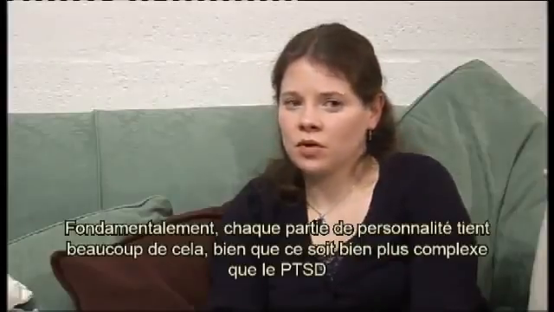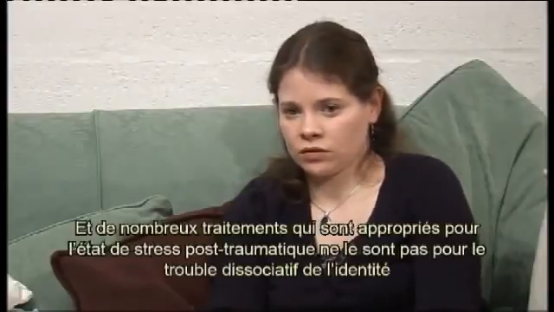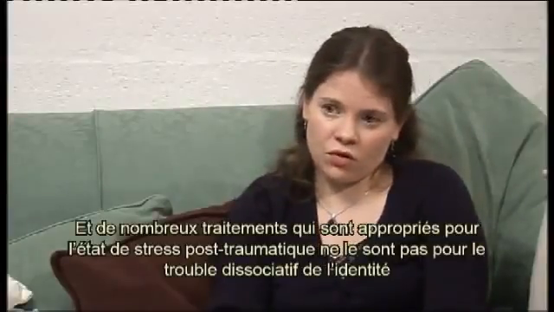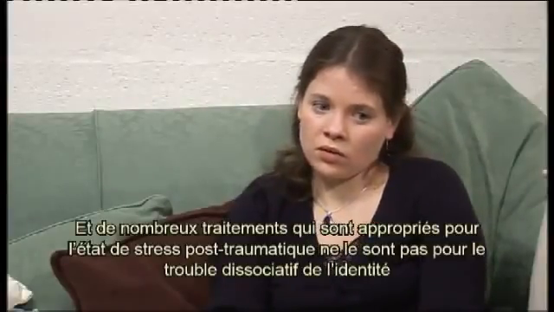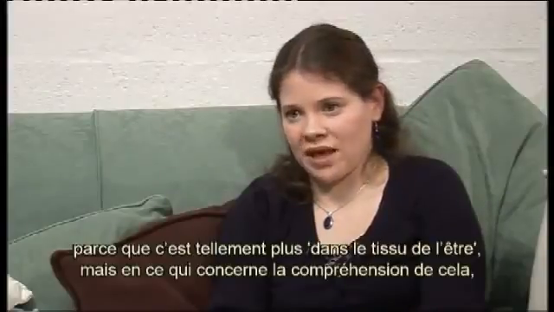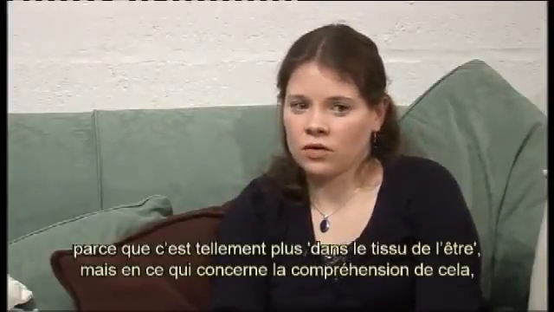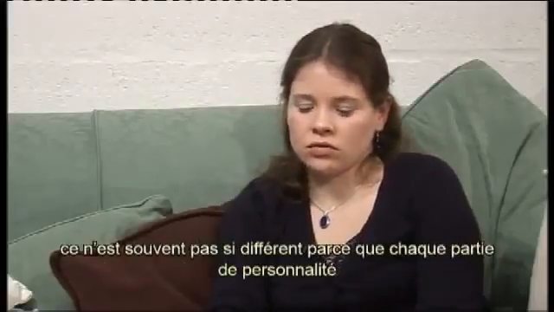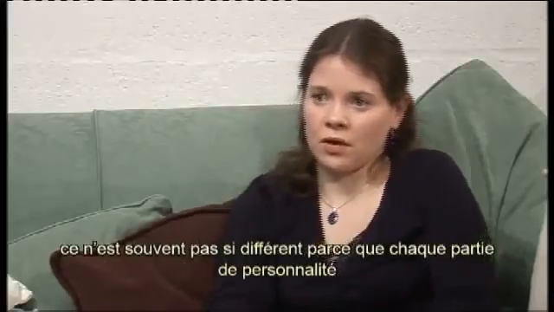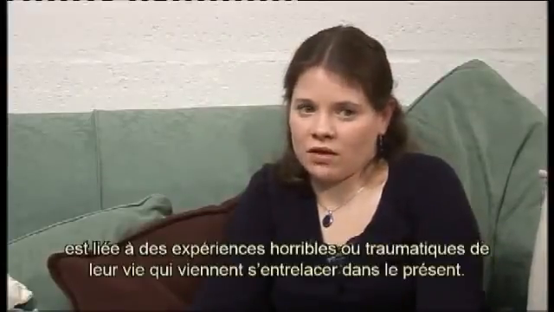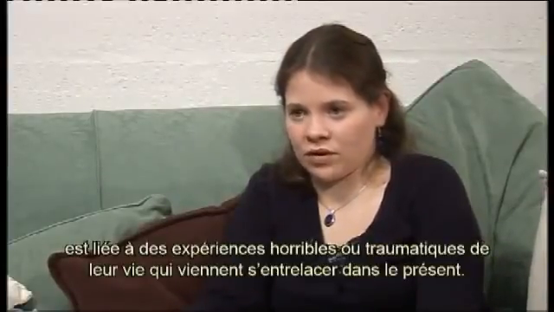So although it's far more complex than PTSD, and a lot of treatments that are appropriate for PTSD are not appropriate for DID because it's so much more sort of in the fabric of being. In terms of a way of understanding it, it's often not dissimilar, because each alter will have links to horrendous or traumatic experiences in their life that then kind of interweave in the present life.